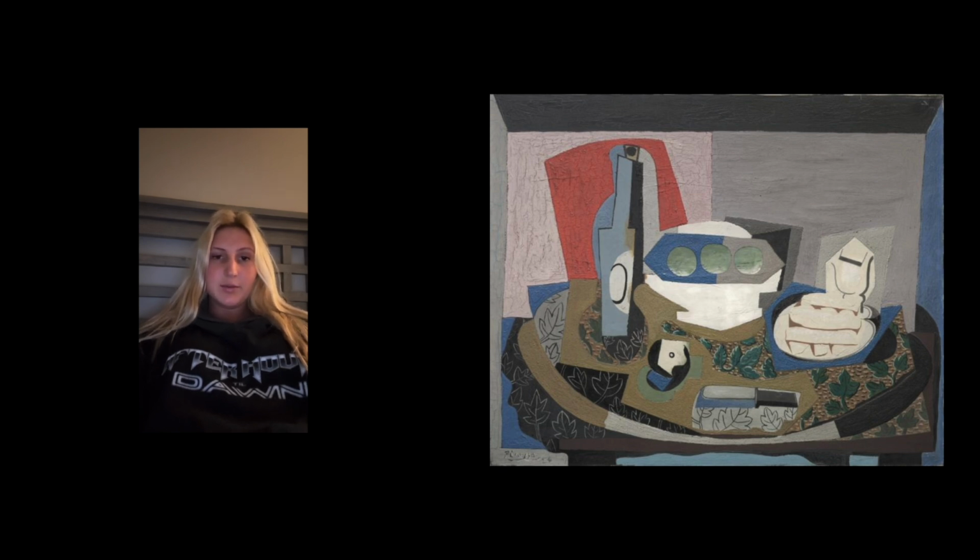The painting we decided to do today was Still Life with Biscuits, which is a painting by Pablo Picasso. And the formal element that I decided to do is texture.